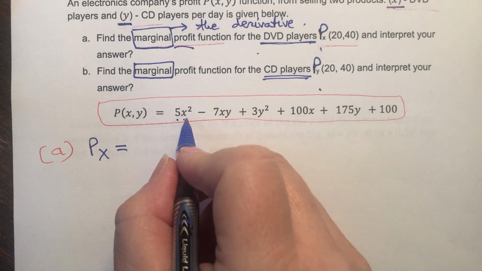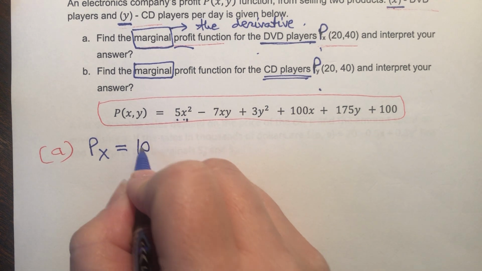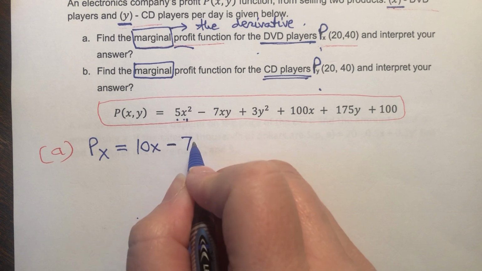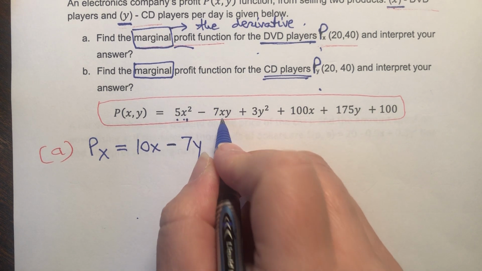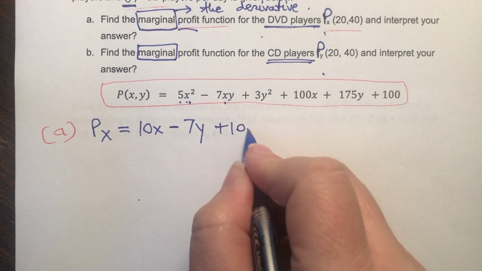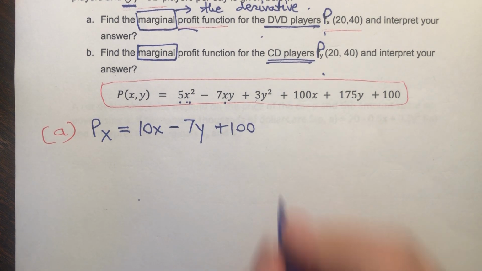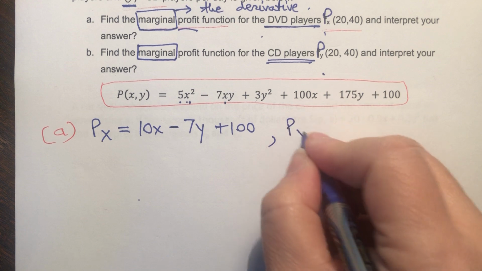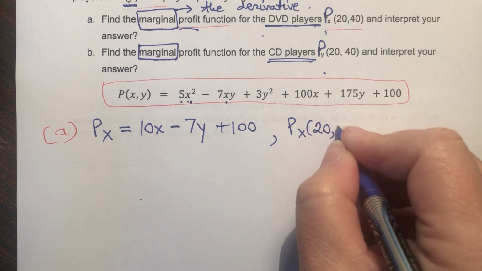Okay. So the profit function's right here. Let's take the derivative with respect to x. So that's going to be 10x minus 7y, because again, that's what's multiplied to x. There's no x here, so it goes away, plus 100, right? All right. So what is Px of 20, 40?